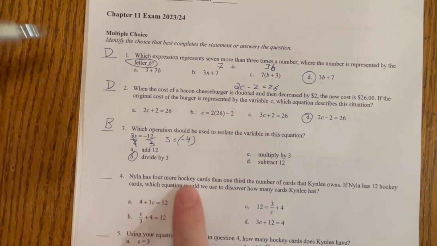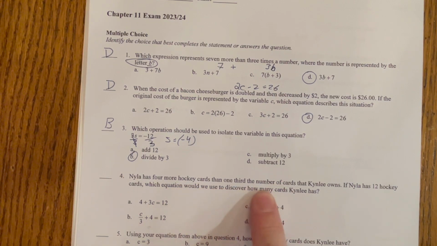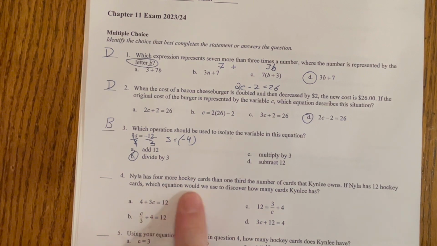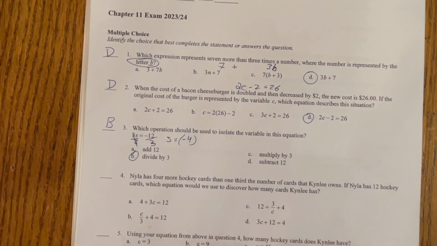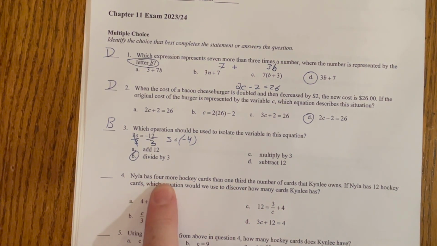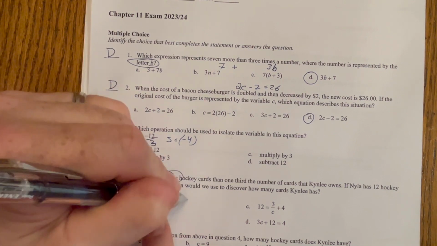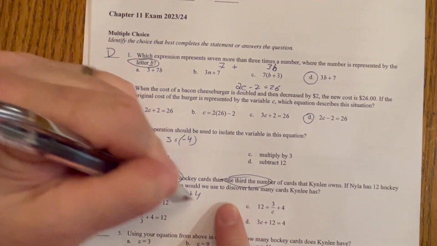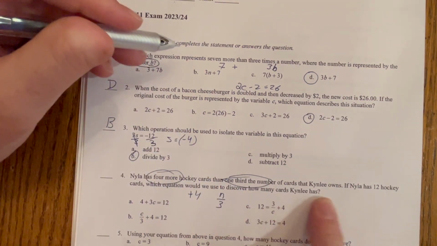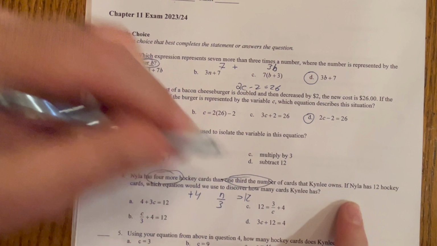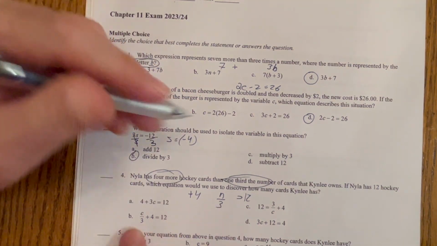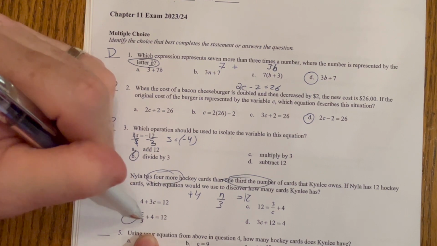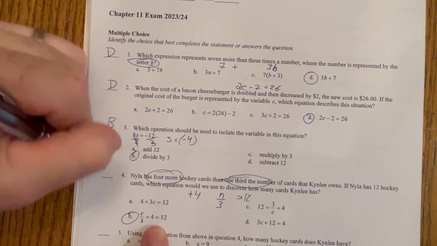Number 4, Nyla has 4 more hockey cards than 1/3 the number of cards that Kinley owns. If Nyla has 12 hockey cards, which equation would you use to discover how many Kinley has? All right, 4 more than, so again, 4 more, that's plus 4, then 1/3 the number. So the number divided by 3 is that part, and then equals 12. So put all those together, we come up with B. So the number divided by 3 is 1/3, plus the 4 equals 12, B.